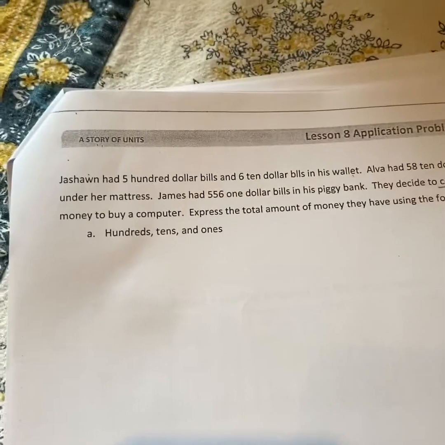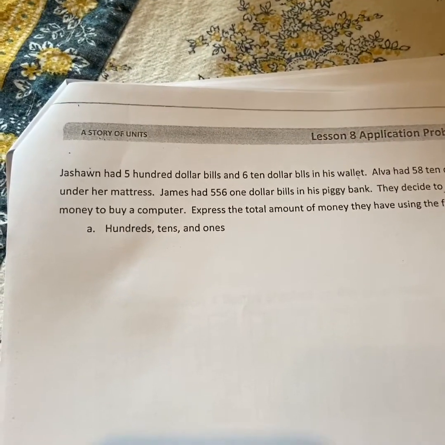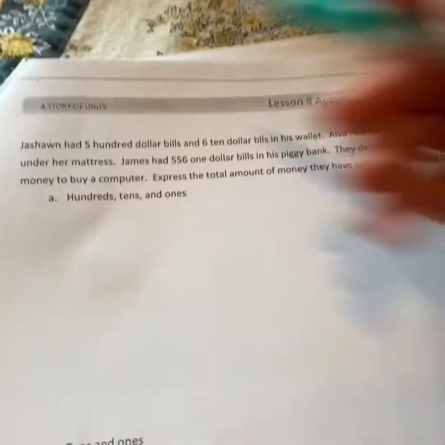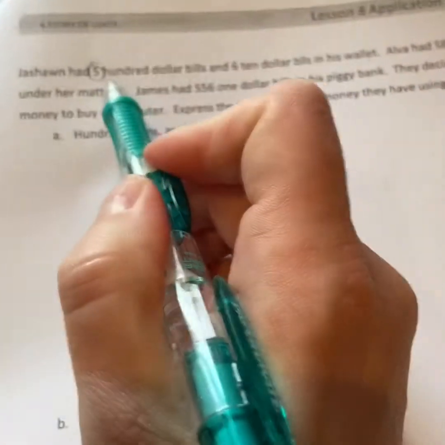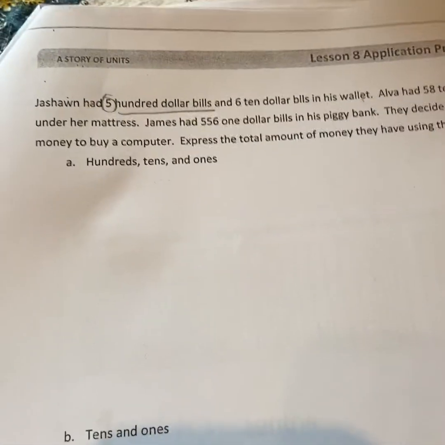Okay, now we're going to move on to the next read where we record the quantities in units. So I'm going to read it aloud again. And as we're doing this, we're going to circle all of the quantities and underline the units that you see. Okay, first it says Jayshawn has 5 $100 bills. So 5 is a quantity, $100 bills is the unit.